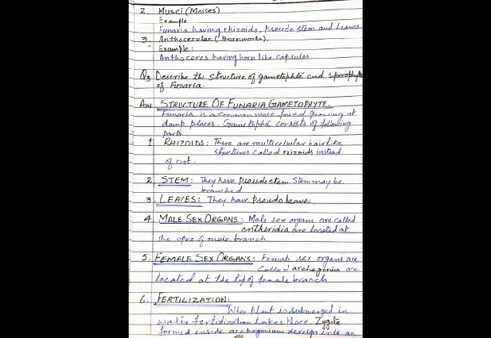Number 4, male sex organs. Male sex organs are called antheridia, are located at the apex of male branch. Female sex organ is the next point. Female sex organs are called archegonia, are located at the tip of female branch.